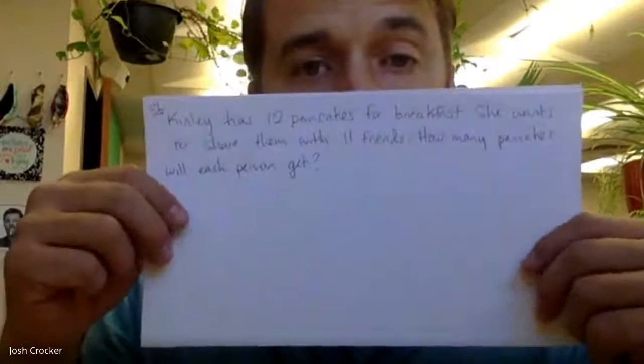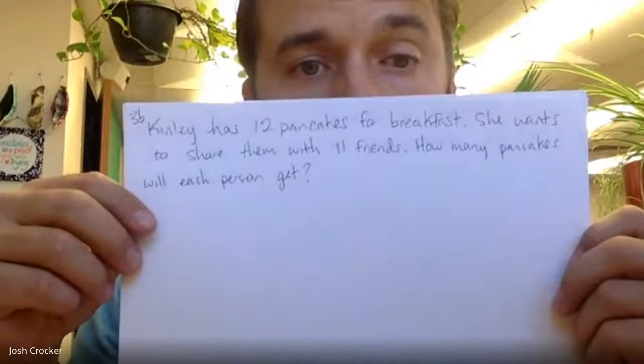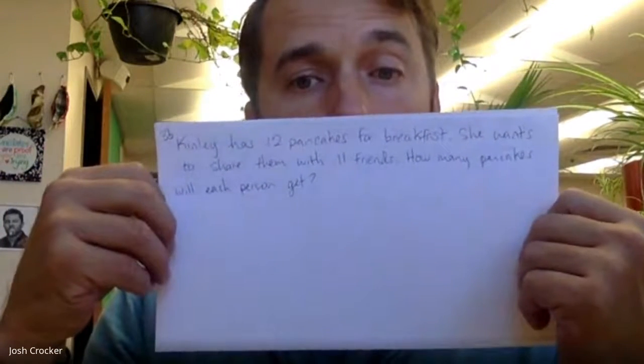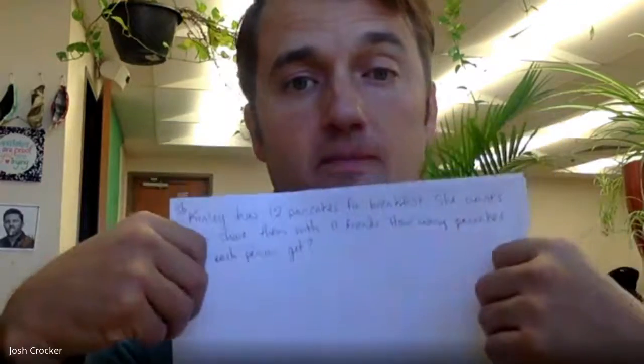Okay, let's look at our third set of problems. Kinley has 12 pancakes for breakfast. She wants to share them with 11 friends. How many pancakes will each person get? Okay, so is this a repeated amount? In this story, we have one pile, one group, okay, of pancakes, and we're sharing them evenly, or as evenly as we can.